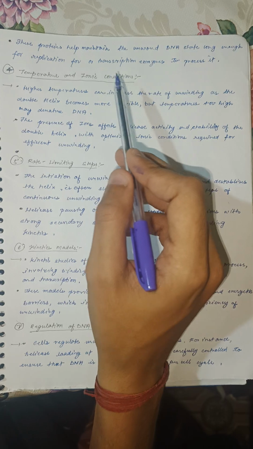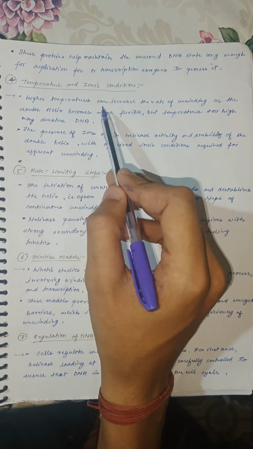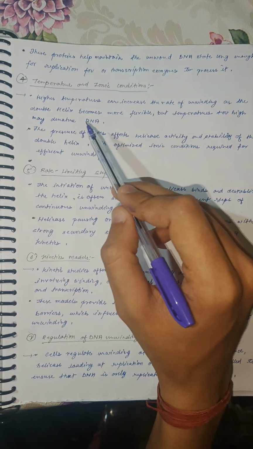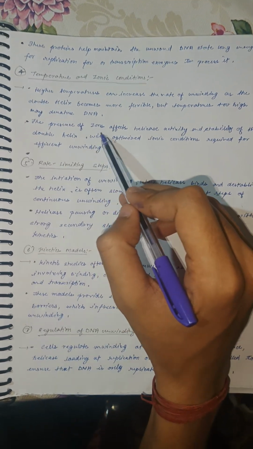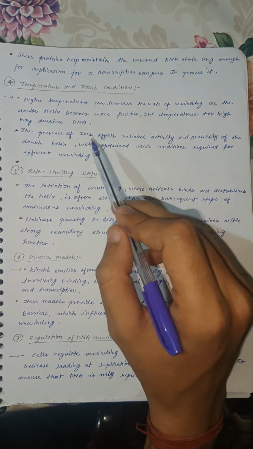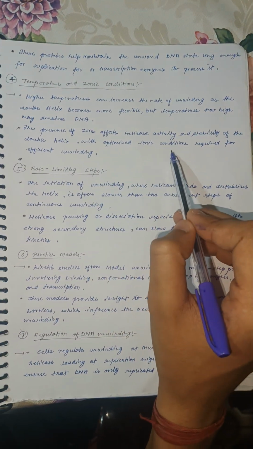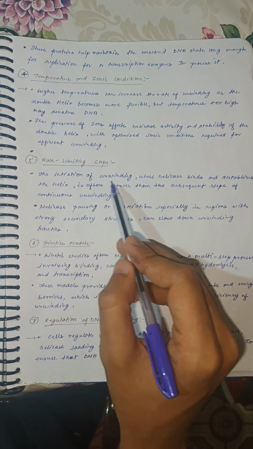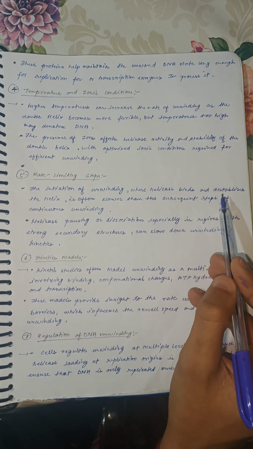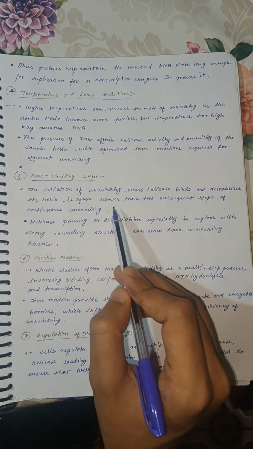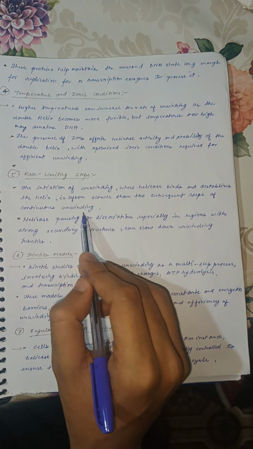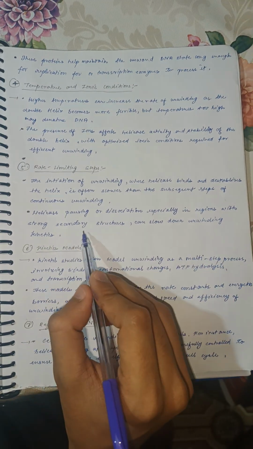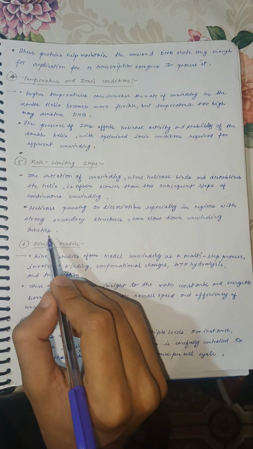Fourth one is temperature and ionic conditions. Higher temperatures can increase the rate of unwinding as the double helix becomes more flexible, but temperatures that are too high may denature DNA. The presence of ions affects helicase activity and stability of the double helix, with optimized ionic conditions required for efficient unwinding. Fifth one is rate limiting steps. The initiation of unwinding, where helicase binds and destabilizes the helix, is often slower than the subsequent steps of continuous unwinding. Helicase pausing or dissociation, especially in regions with strong secondary structures, can slow down unwinding kinetics.